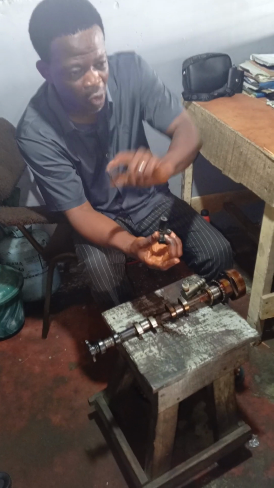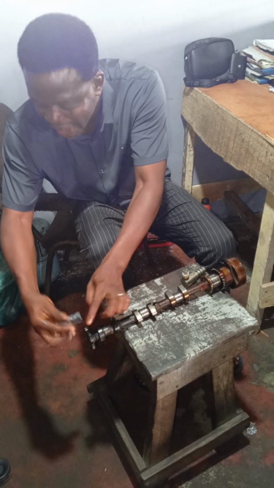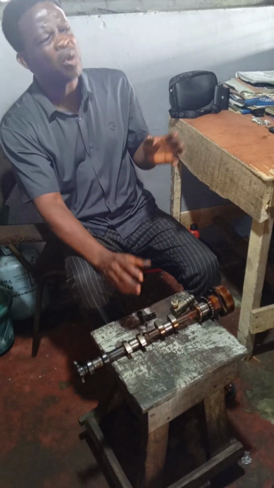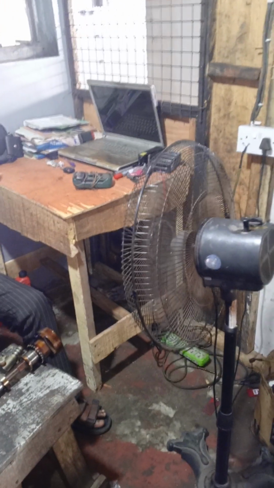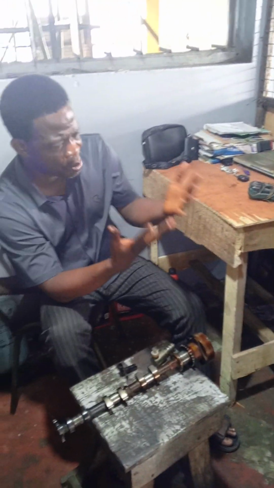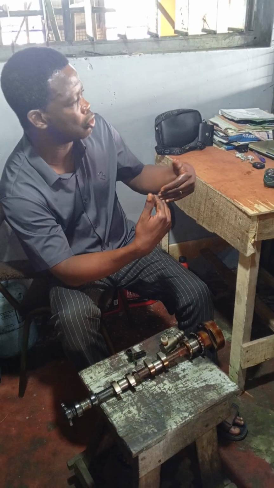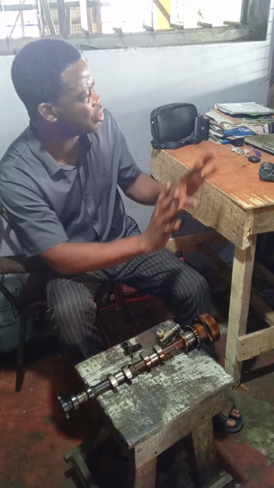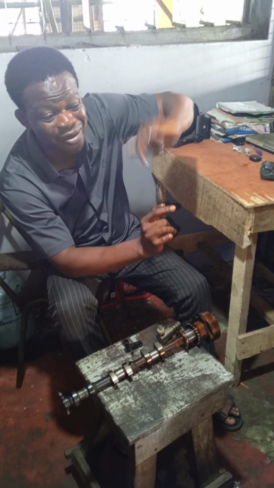Because it's an inductor, a coil that develops electromagnetism and actuates to get a position. So that's about that. What I really want to say is that your mechanics are really trying. If you cannot bring the vehicle here, you can take it to your mechanic, but try to reason with them. Do not underrate them. Though they might not have gone to a tertiary institute or this and that, what they are doing, they are really trying.